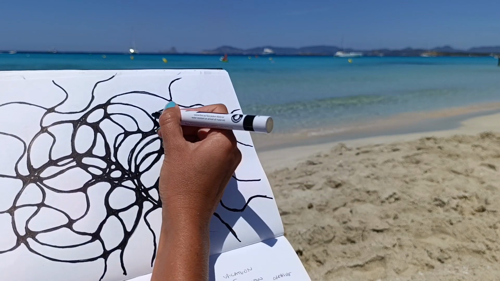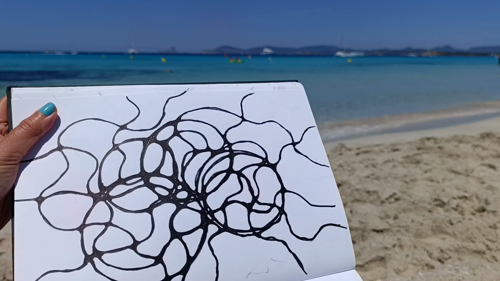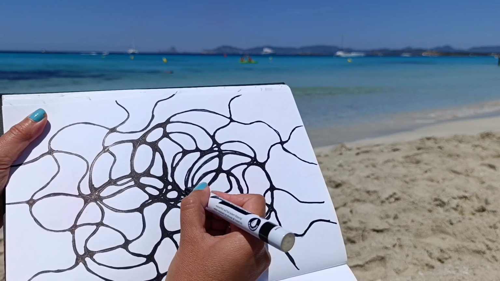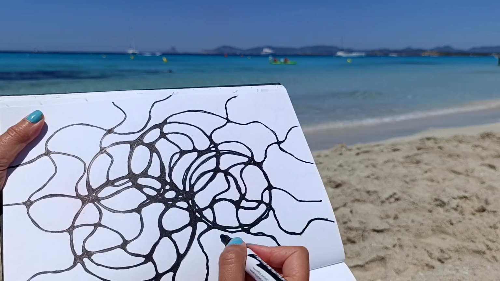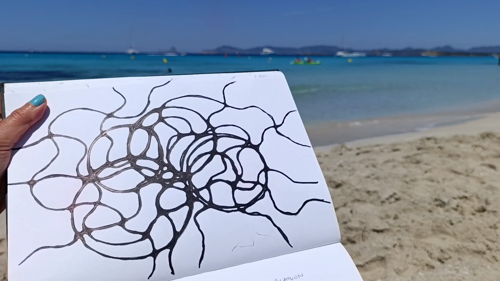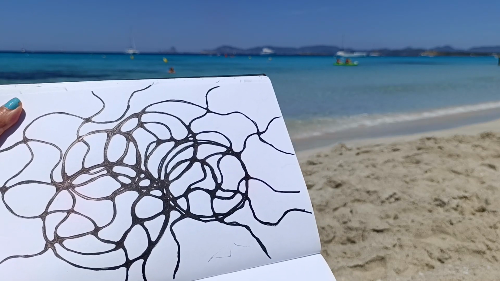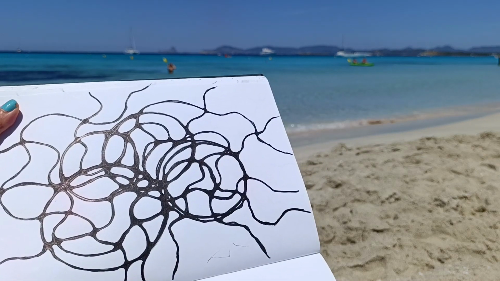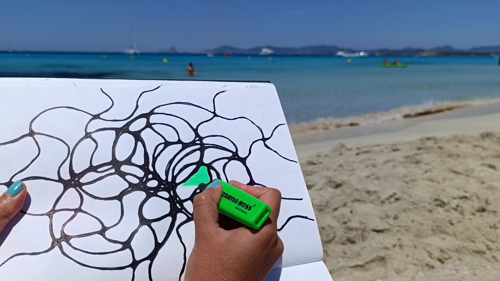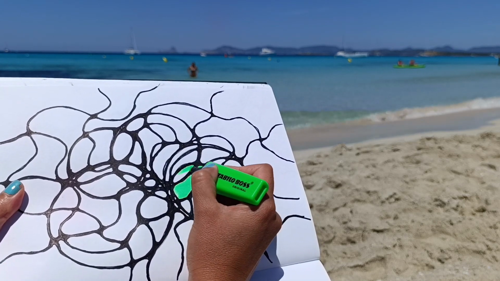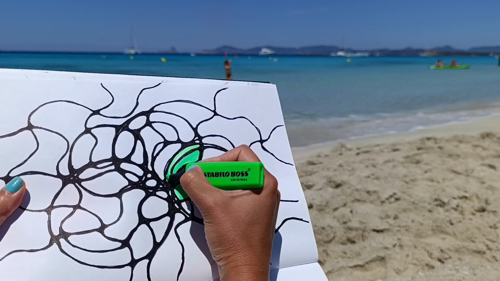Okay, so once I smoothed all the intersections, all the corners are smooth, I can add some color. This green highlighter. As you know, highlighters are the best for drawing Neurographica, and I always have to fill two or more shapes that are touching, that are side by side.